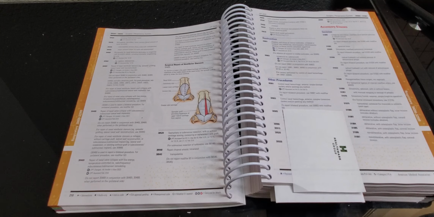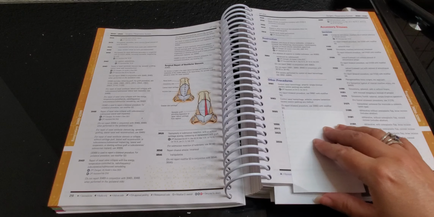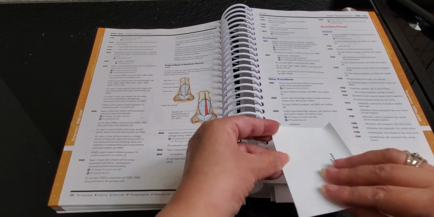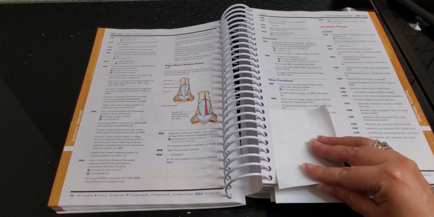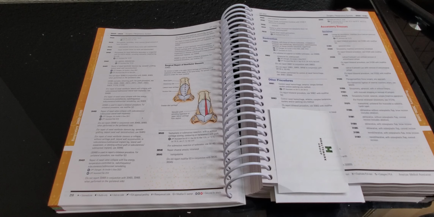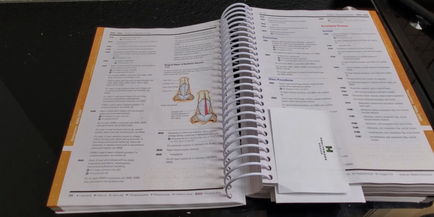Now, here is something that I wanted to show you. A lot of people will ask me, Bleu, how do I know when to report modifier 50? How do I know when to report an RT or an LT? Obviously, if the patient has it bilaterally, you're going to use a 50 modifier instead. You're not going to use the right or the left, okay? Because no, you never do that.